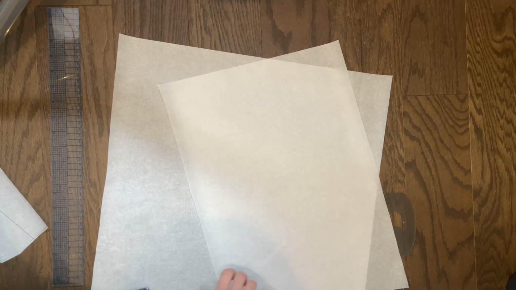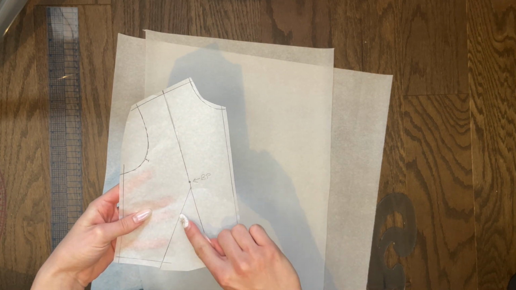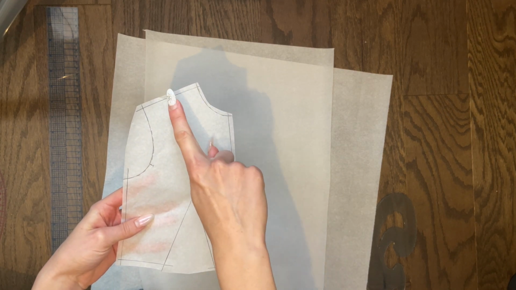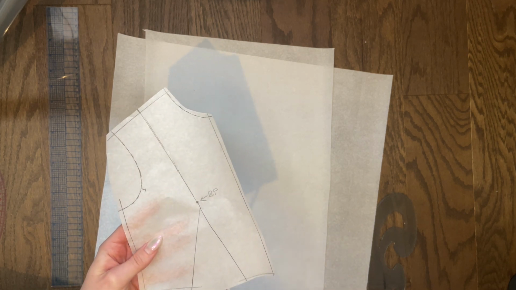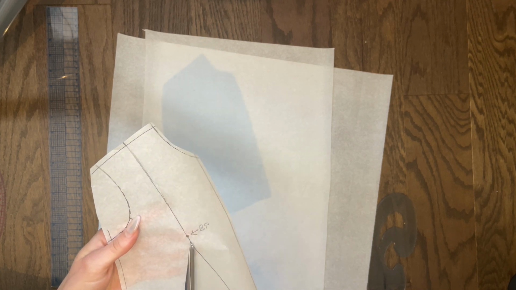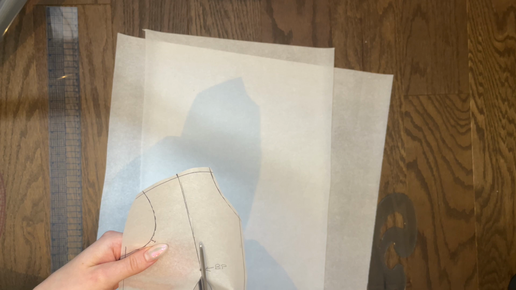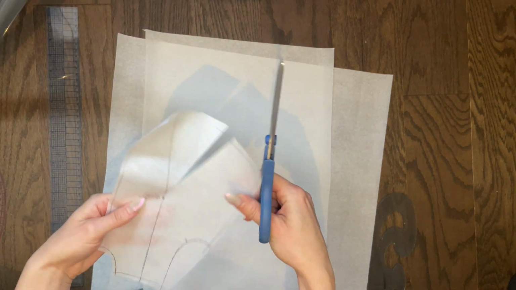So now I'm going to go ahead and prep my paper. So I'm going to slash up one of my dart legs and then up to the bust point and then down from the shoulder to the bust point, leaving a hinge of paper at my bust point. It doesn't really matter which dart leg you slash. I prefer the one closest to the side seam for darts that are this big, just so it doesn't peek out past the center front.